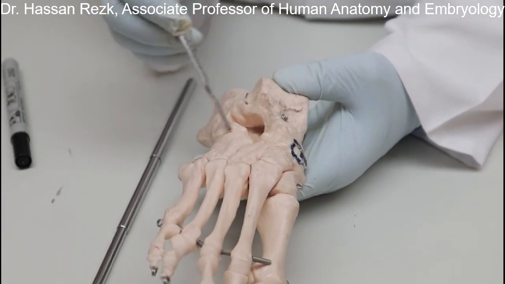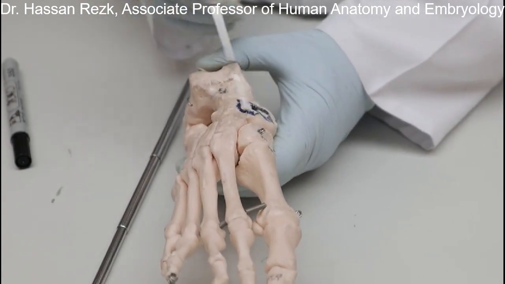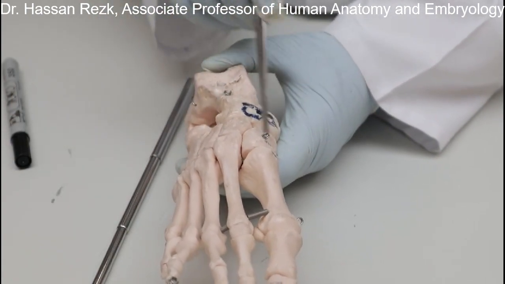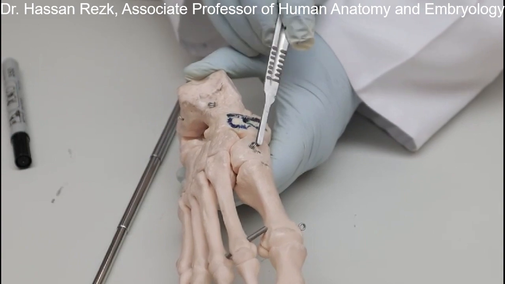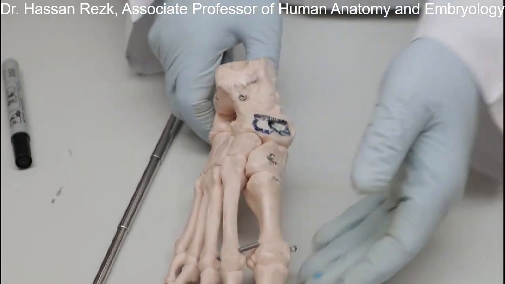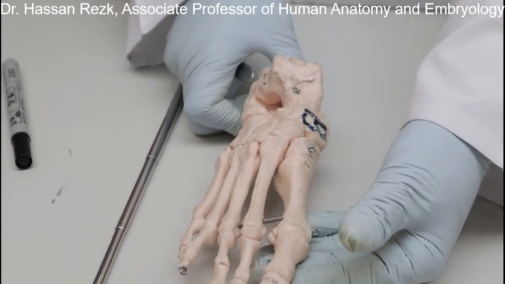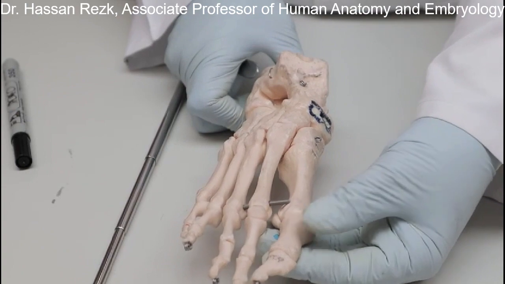While this one is the cuboid bone. And these 3 bones are the cuneiform bones: medial, intermediate, and lateral, again because we are starting our arrangement in the foot from the hallux or big toe.